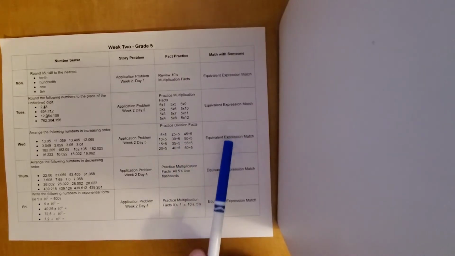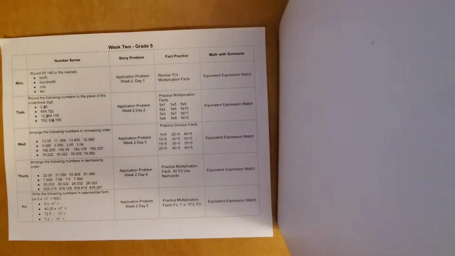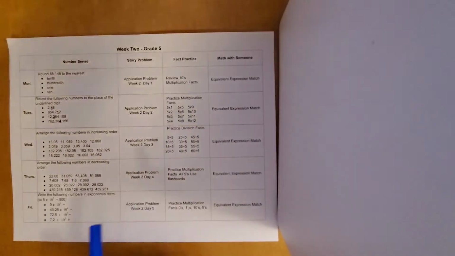And then if you have time, you could always practice playing that equivalent match game. Remember, it works just like memory. You just have to cut those cards out and then play it just like you would memory. With that being said, let's pop over to your things.